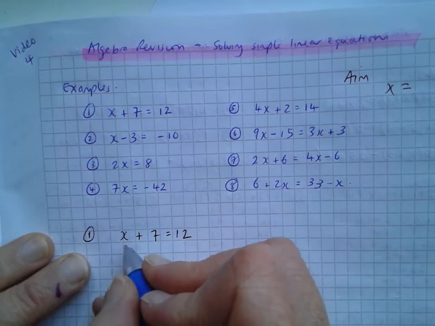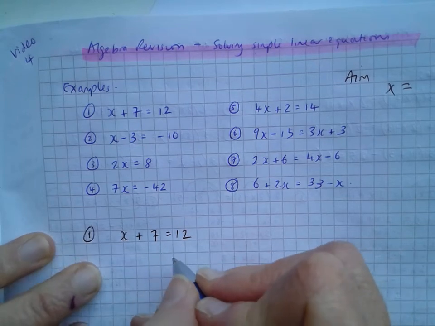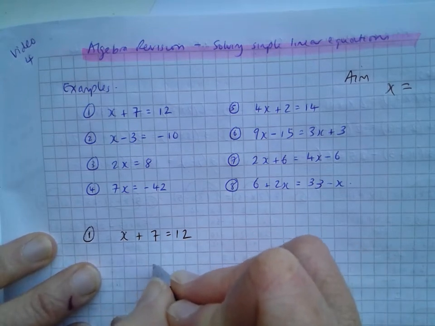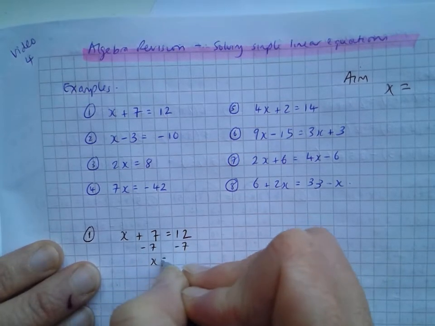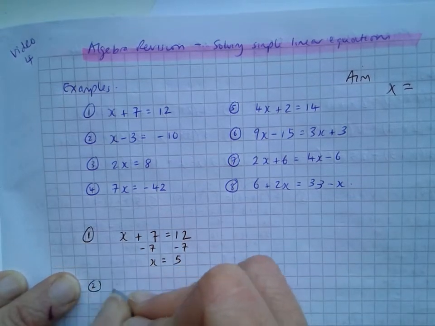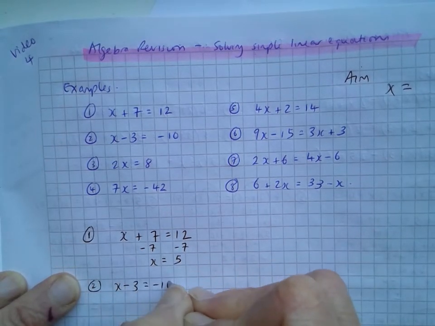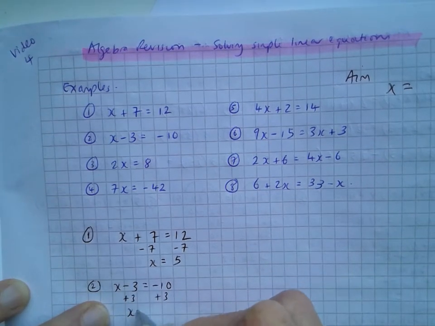So here I've got x plus 7 equals 12. Hopefully you can see in your head that that must mean x equals 5. But if I wanted to use my algebra techniques to get there, I would subtract 7 from both sides, and that would tell me that x is equal to 5. Okay, question 2. X minus 3 is equal to minus 10. I want to get x by itself, so I'm going to add 3 to both sides. So x is equal to minus 7.